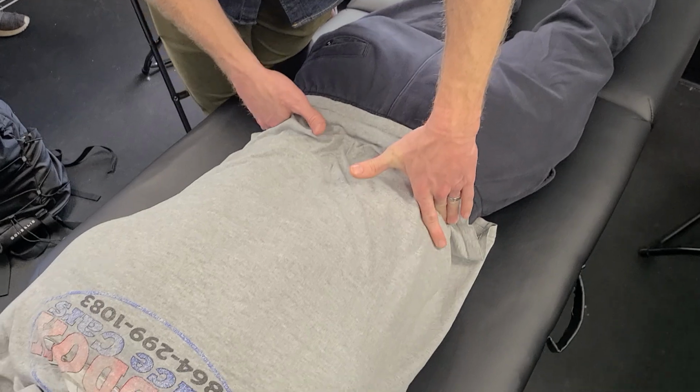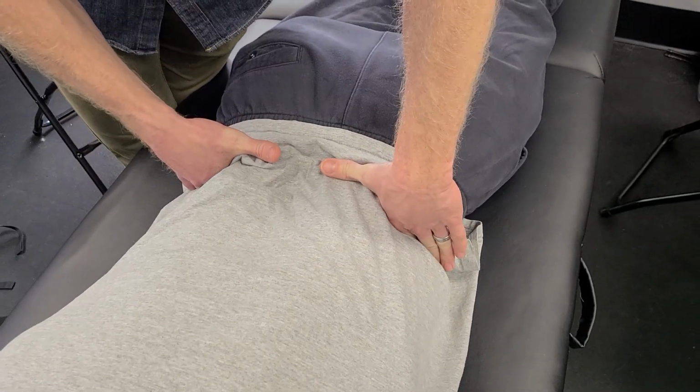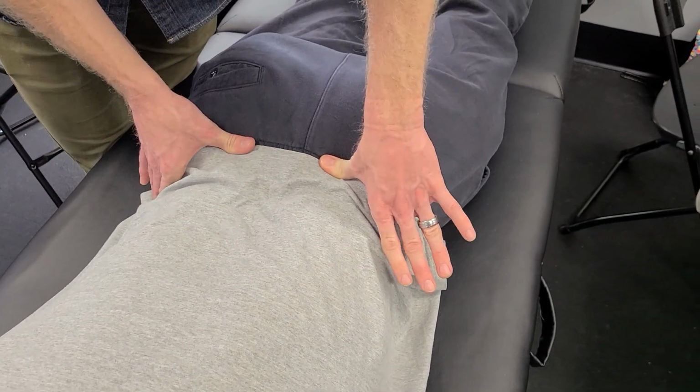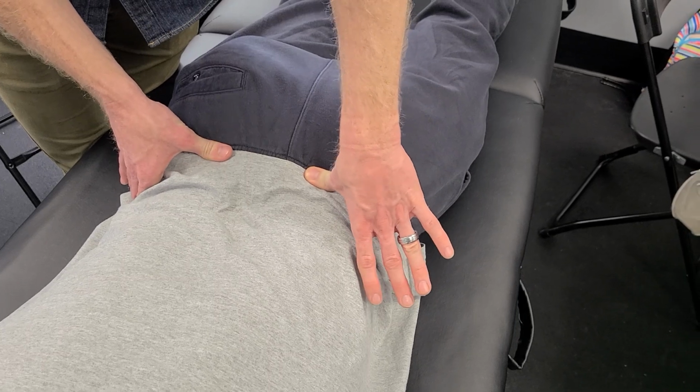And then we have the sacrum. So the sacrum, if you find the iliac crest again, which is the top part of our hips, trace it all the way down to where it ends and it hooks back under.